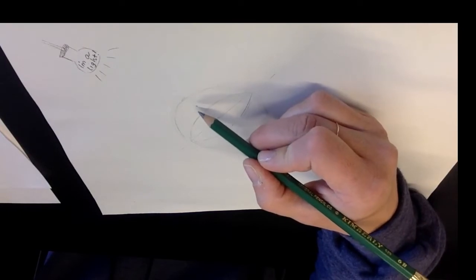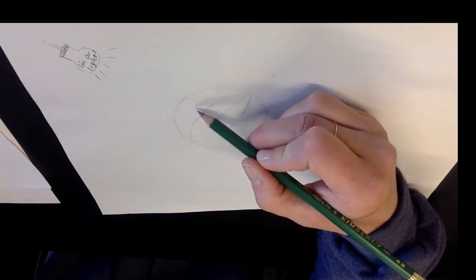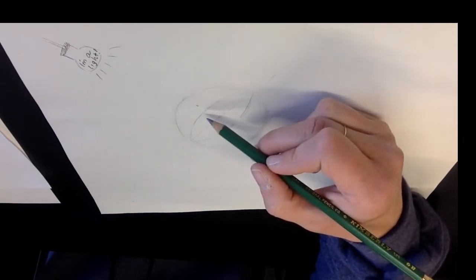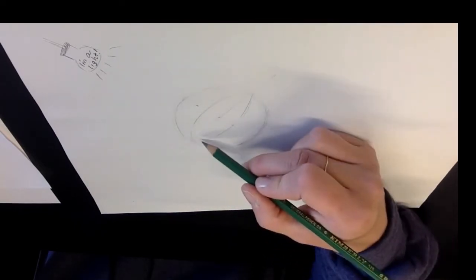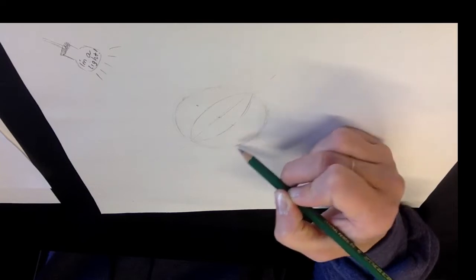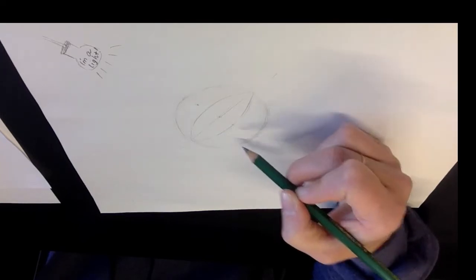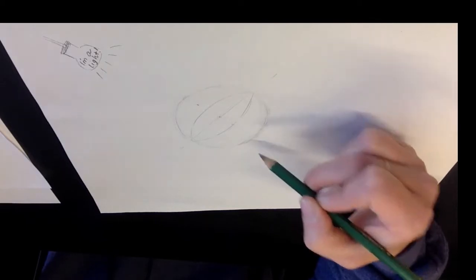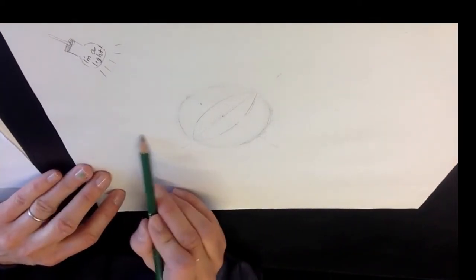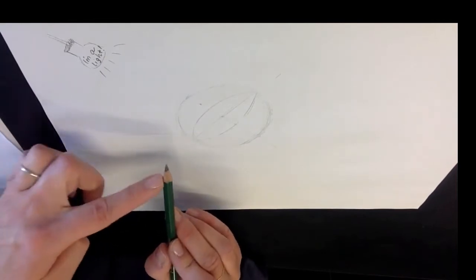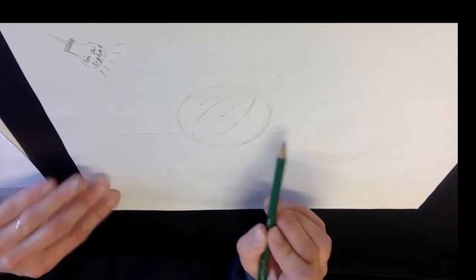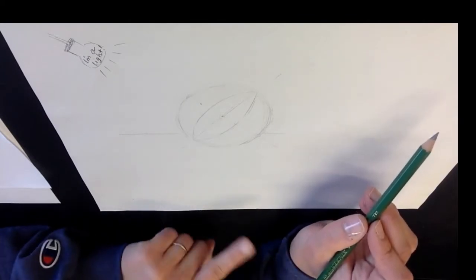Next, I want to lay out where my core shadow, my table, and my cast shadow are going to be. So I made a little dot in the middle of my sphere, and I made what ends up looking like an almond shape around it. And then that bottom right area is going to be my core shadow, and that's my reflected light there. So for my table, I'm going to make a line just straight across the bottom part of my sphere there, and I'm going to make it look like the sphere is overlapping the table.